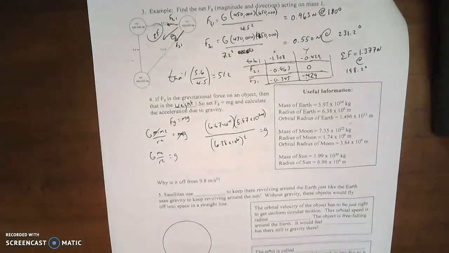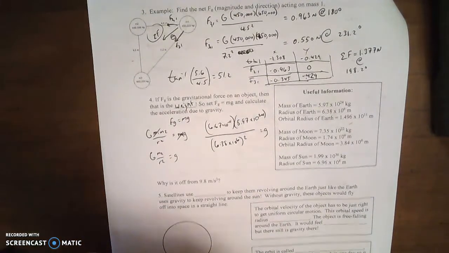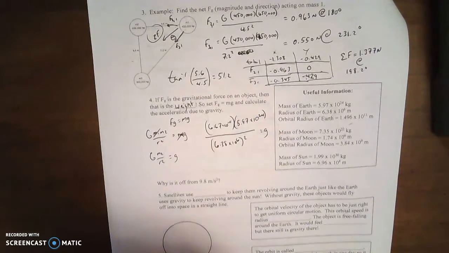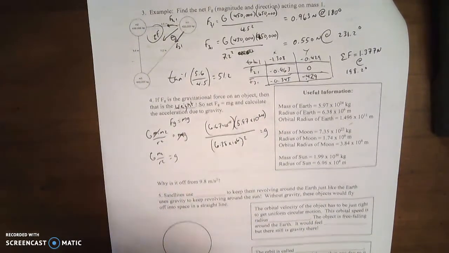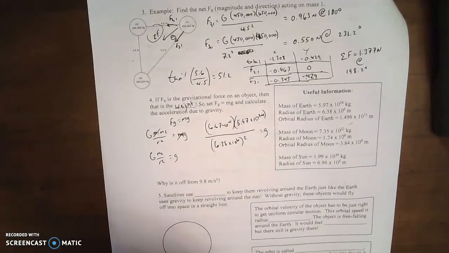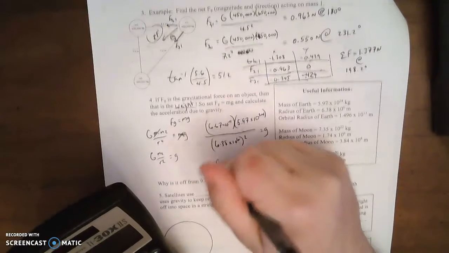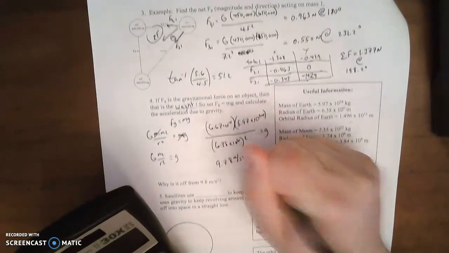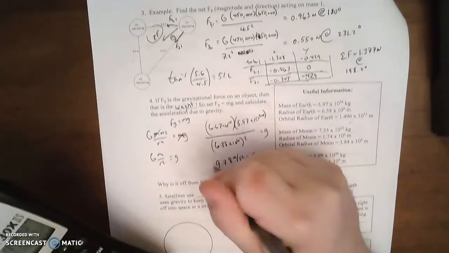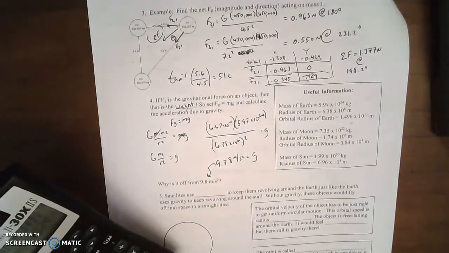So if we plug that in, we get 6.67 times 10 to the negative 11 times 5.97 times 10 to the 24th, divided by 6.38 times 10 to the 6th squared. And we wind up getting an answer of 9.78 meters per second squared, which is very close to that 9.8.